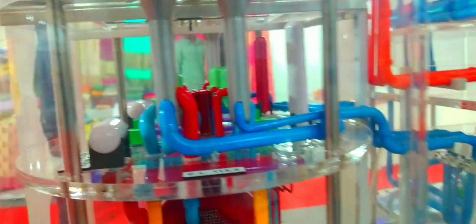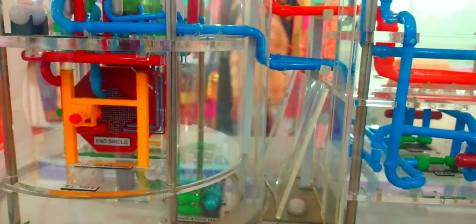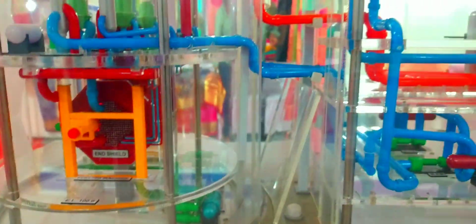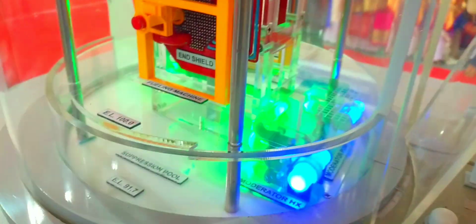This process of continuous fission causes large amount of heat generation. This heat is used to convert water into steam, which in turn is used to rotate the turbo generator to produce electricity. The calandria is filled with heavy water.